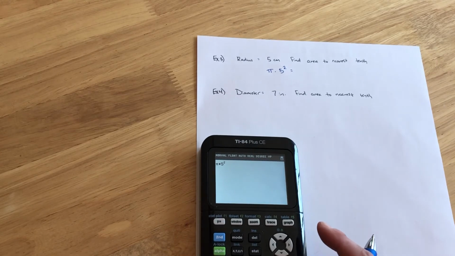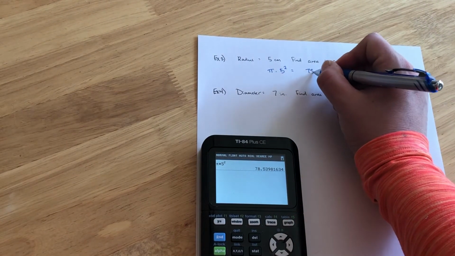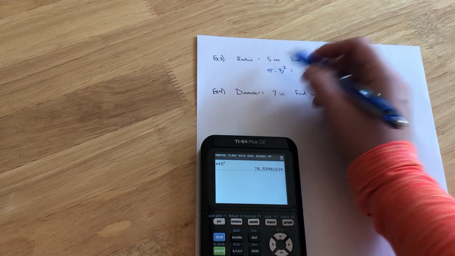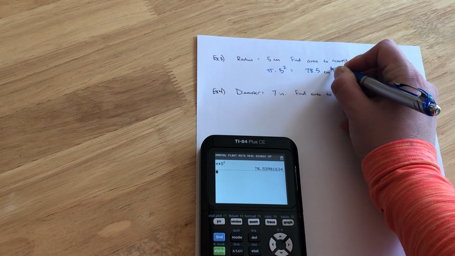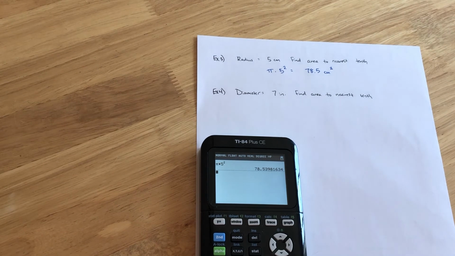Try to get that out of the shadow there. And then round to the nearest tenth. So this is 78.5, and the label was centimeters, and because it's area, it is square centimeters. Delta Math takes care of the labels for us, so we don't have to worry about that part. We just have to get the number right.